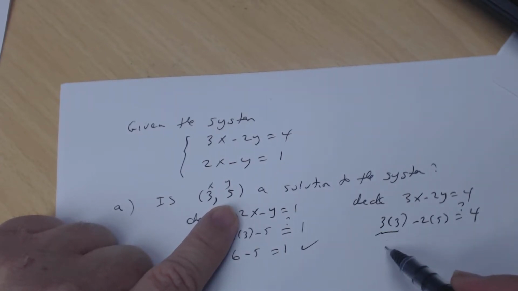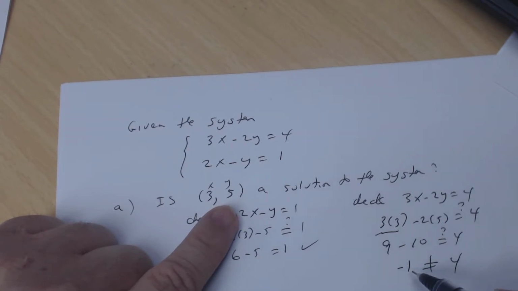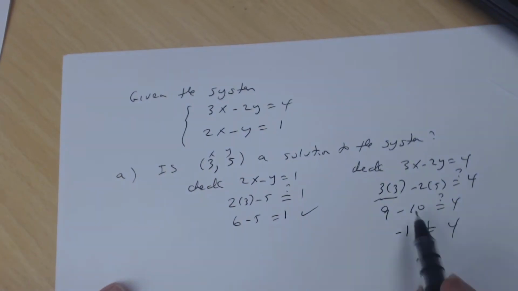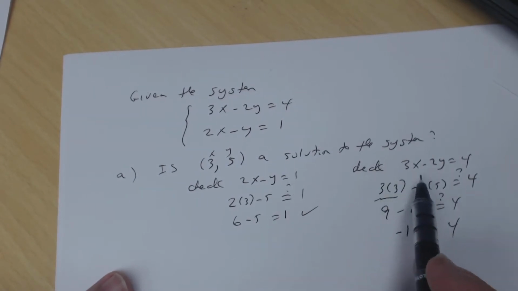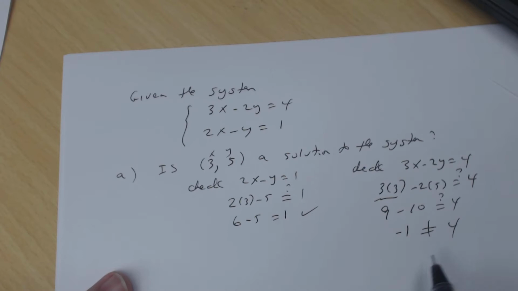And the question is that going to equal a 4? Well, 3 times 3 is 9. Negative 2 times 5 is negative 10. And the question is that equal to 4? And the answer is no, because negative 1 does not equal 4. So (3, 5) is not a solution to this equation. The ordered pair (3, 5) is not a solution to 3x minus 2y equal 4.